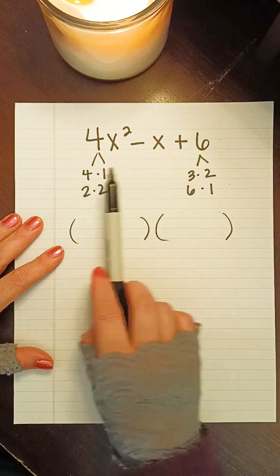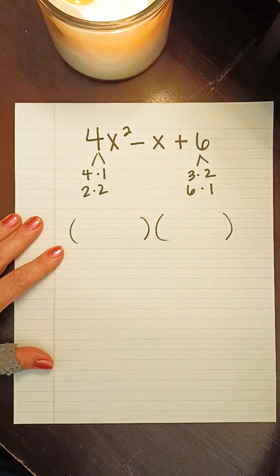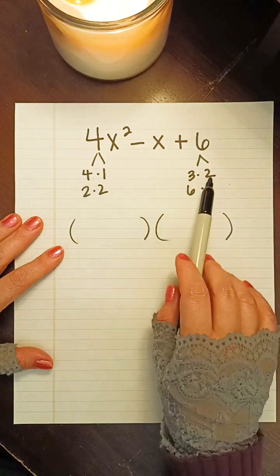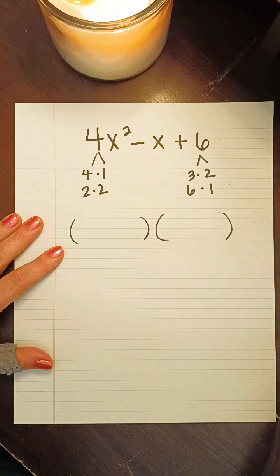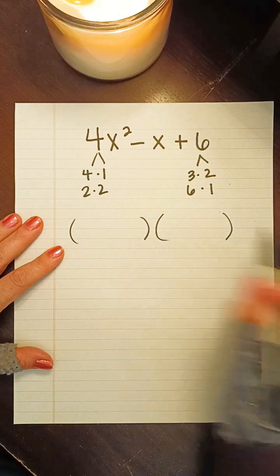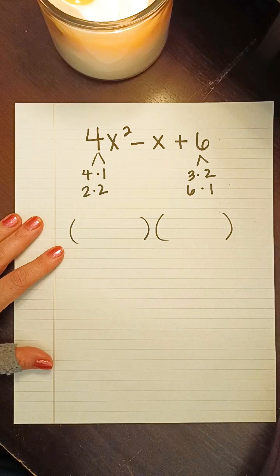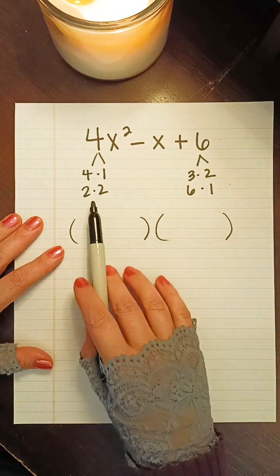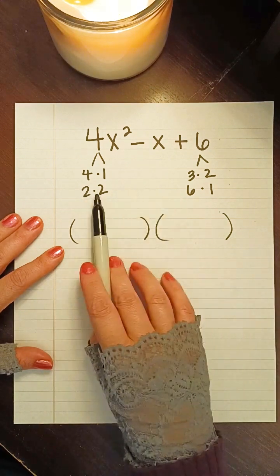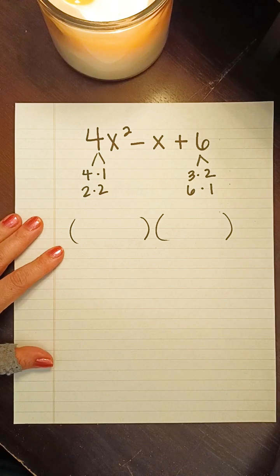So let's see, 4 times 3 is 12, 1 times 2 is 2, 12 plus 2, 12 minus 2 is not 1. 4 times 2 is 8, 1 times 3 is 3, 8 plus 3, 8 minus 3 will never get me 1. 2 times 3 is 6, 2 times 2 is 4, 6 plus 4, 6 minus 4 won't get me 1. 2 times 6 is 12, 2 times 1 is 2, 12 plus 2, 12 minus 2 is not 1.